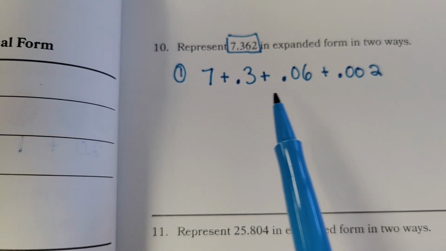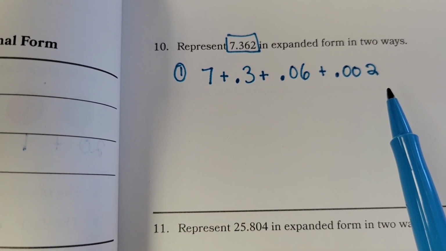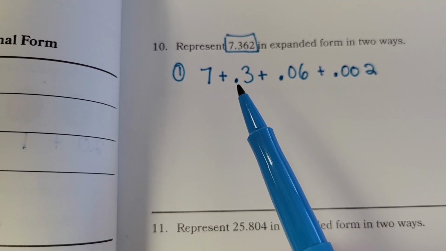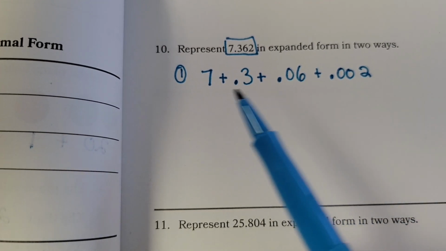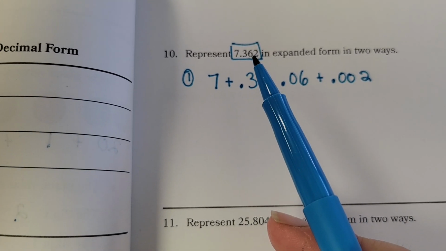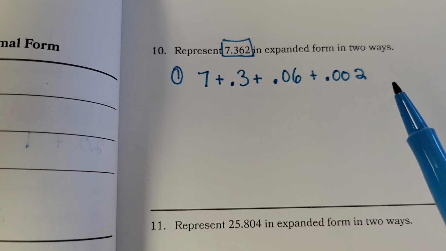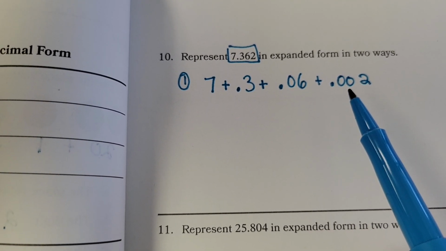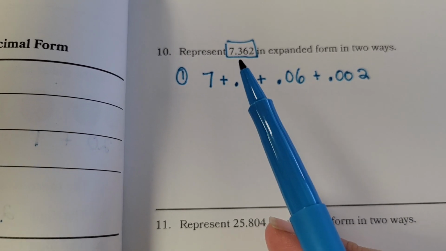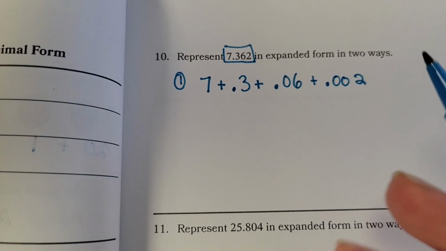So I just separated the digits into their value. And I put a plus sign because I know I'm going to have to combine them to equal my number. And the decimals, I add the zeros for those place values I'm not using.